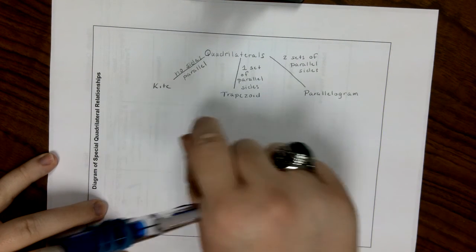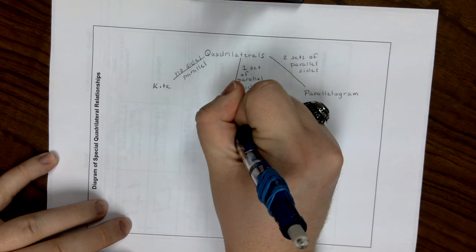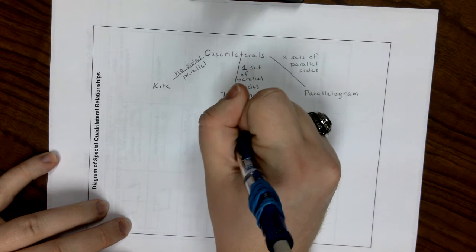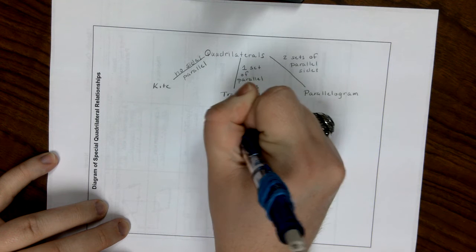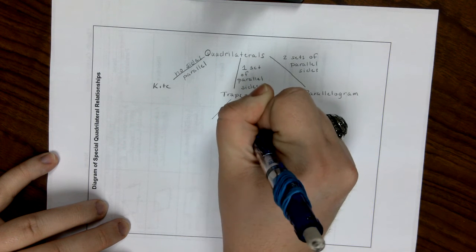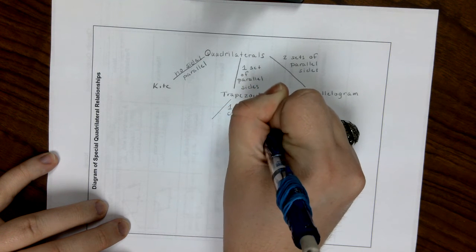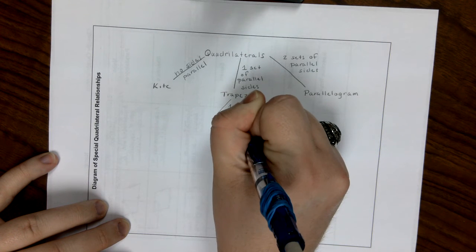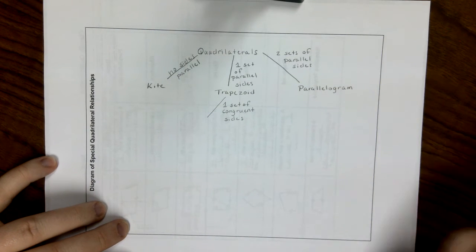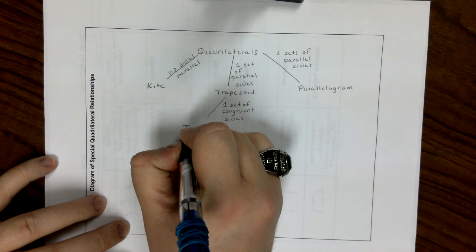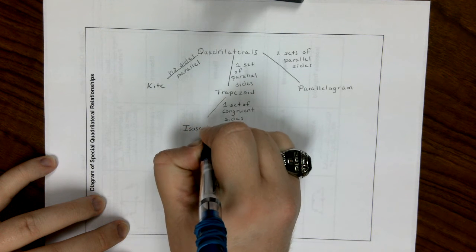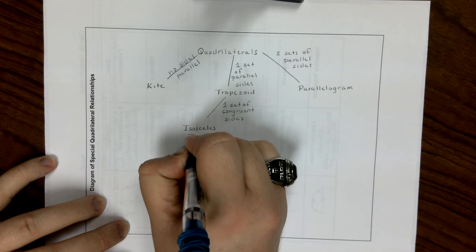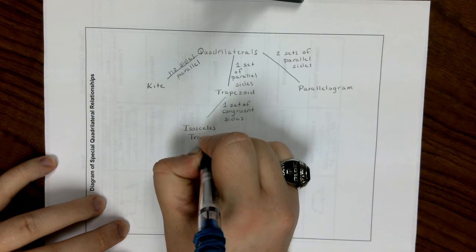So kite's done. Now trapezoid, we could go one step further and say one set of congruent sides. When you have the congruent set, that is called the isosceles trapezoid.